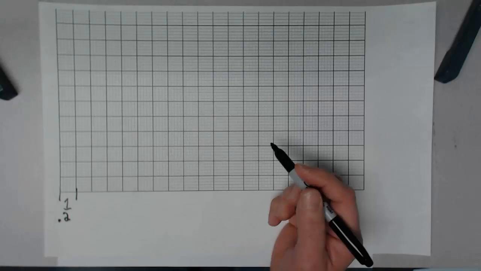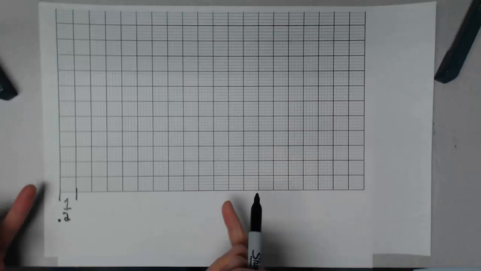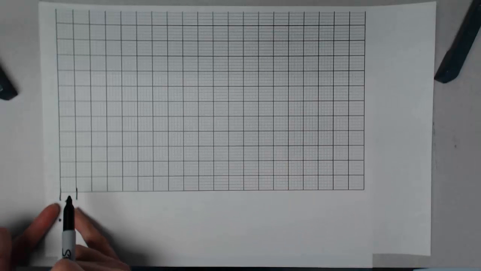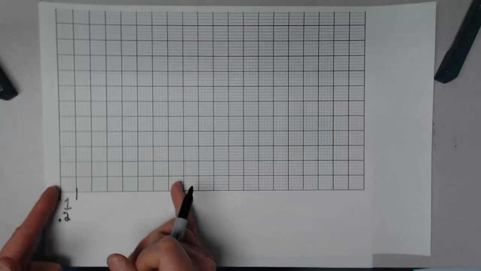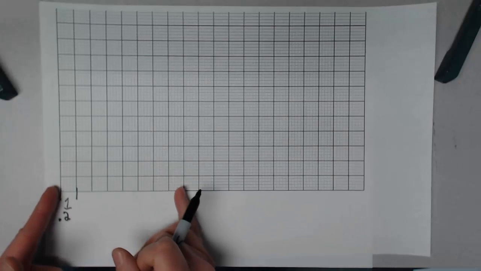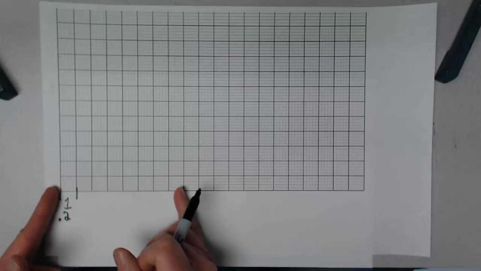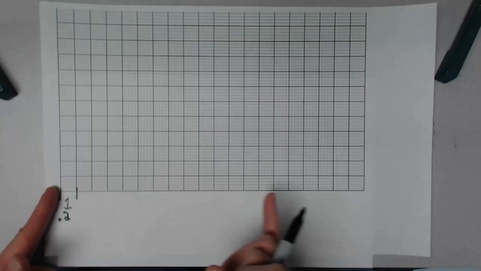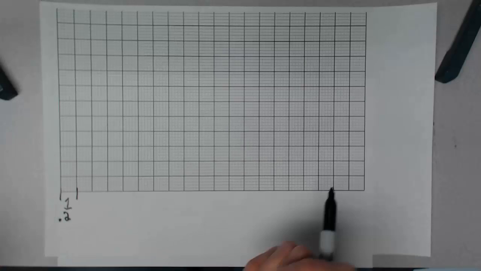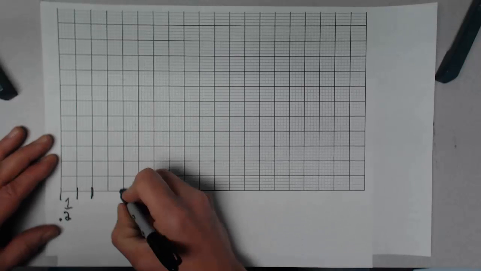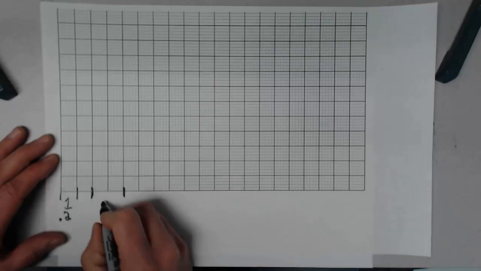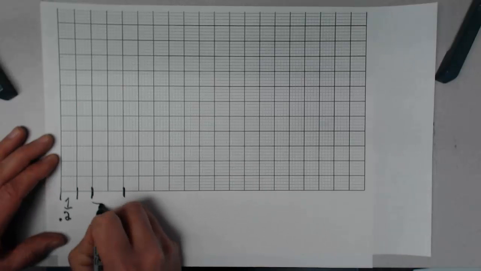So that might work. But it may be that selecting that as your major division size shrinks all your data into a fraction of the graph. We want to use as much of the graph as we possibly can. More than half of it is best. Well, then you could double it. And so maybe you let 2 divisions equal 1 on here.